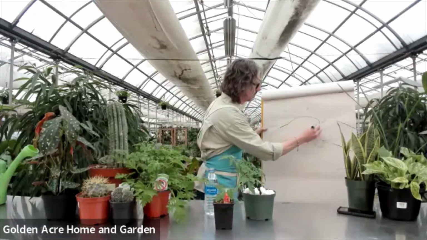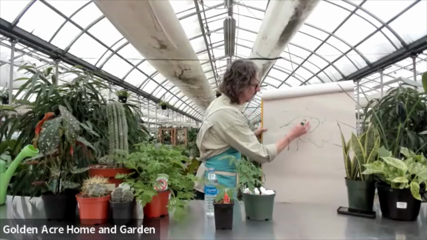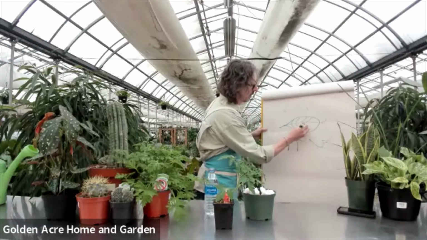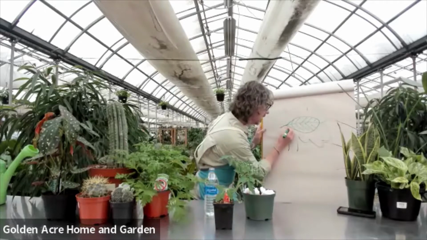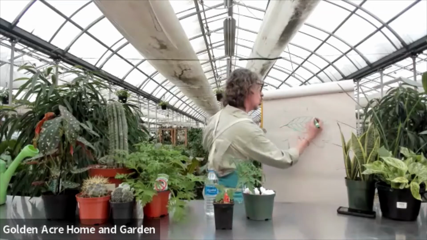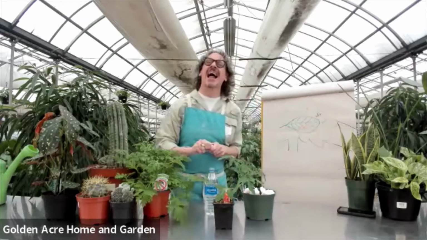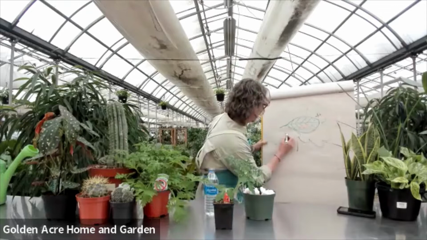So in there, we have the leaf, and then on the leaf, and I'm drawing very, very basic standard, not Brandy's level. Brandy would be doing some shading. She'd probably draw a little bug, maybe a kangaroo.